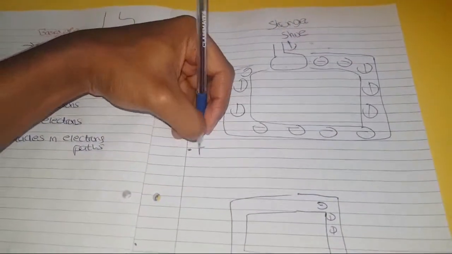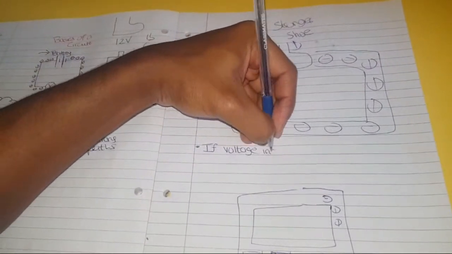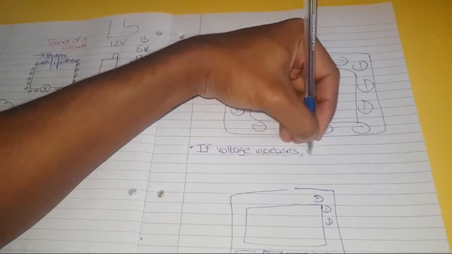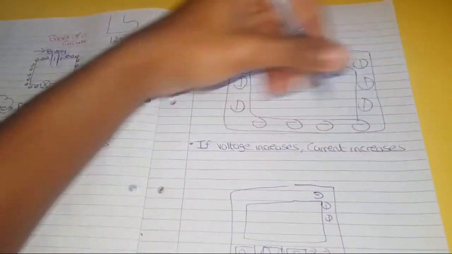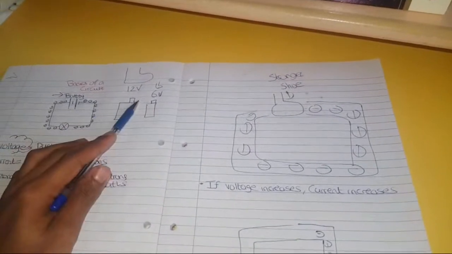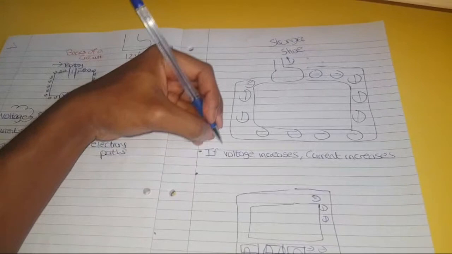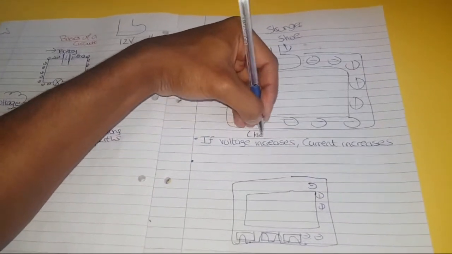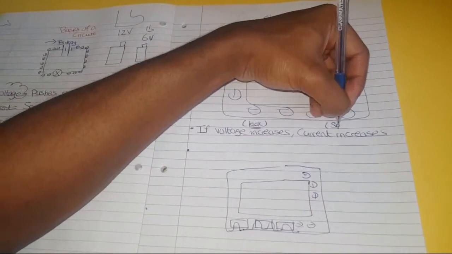But the thing is, if voltage increases, current increases. That's the first thing we came up with today. Because obviously the voltage, the kick, if that is greater, your speed is greater as well. So let me just write here. These are keywords to make you relate the voltage to a kick, and the current to the speed of the electrons.